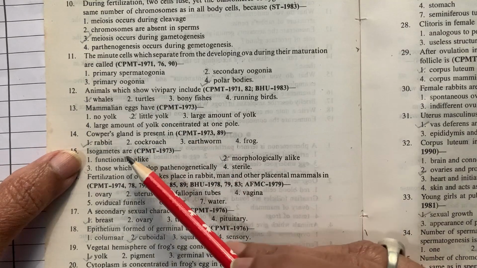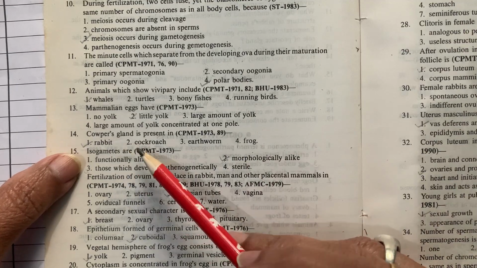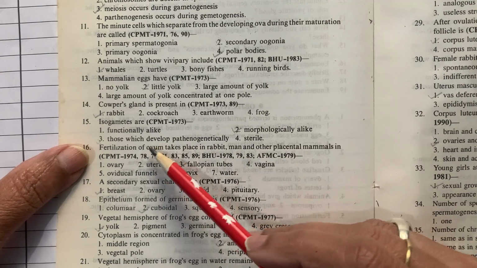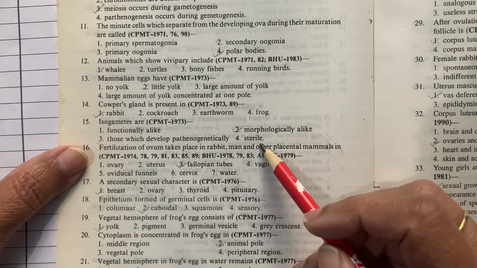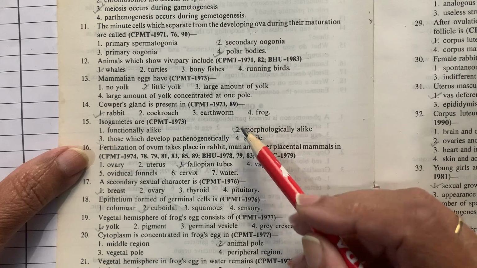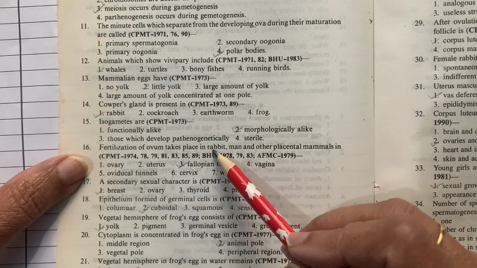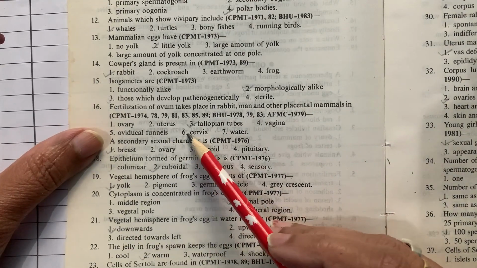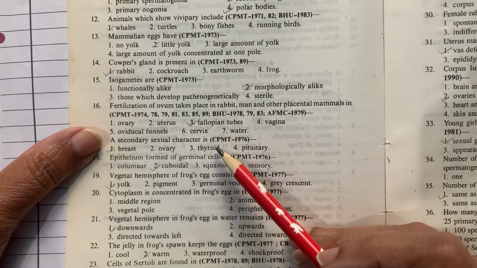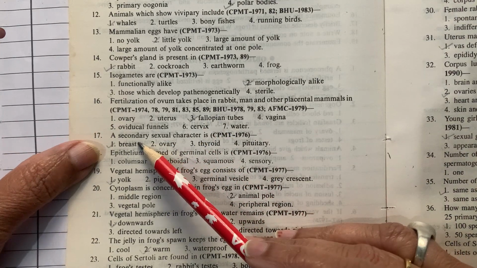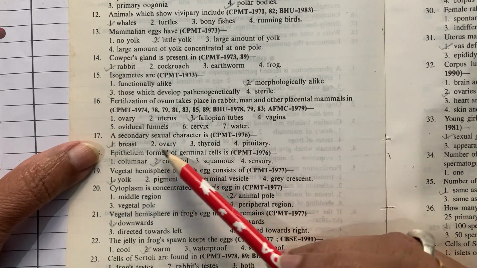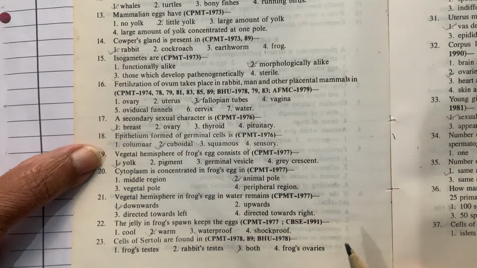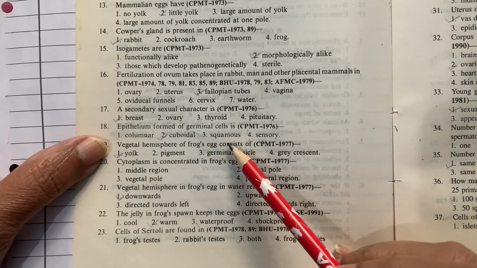Corpus luteum gland is present in rabbit, cockroach, earthworm, frog. It is in rabbit. Isogametes are functionally alike, morphologically alike, those which develop parthenogenetically, sterile. Morphologically alike. Fertilization of ovum in rabbit, man, and other placental mammals takes place in ovary, uterus, fallopian tubes, vagina. It is the fallopian tube. A secondary sexual character is breast, ovary, thyroid, pituitary. It is the breast.